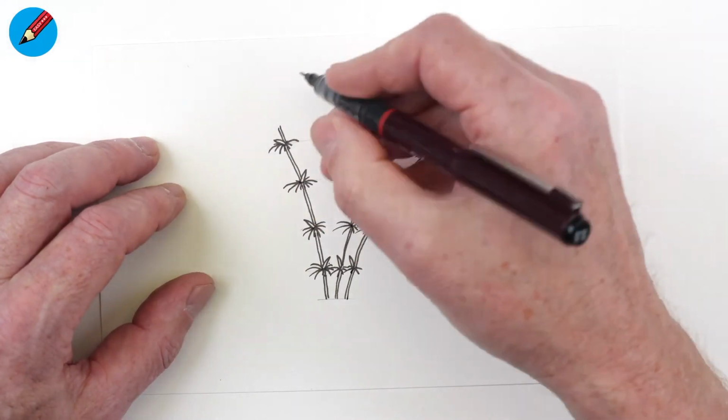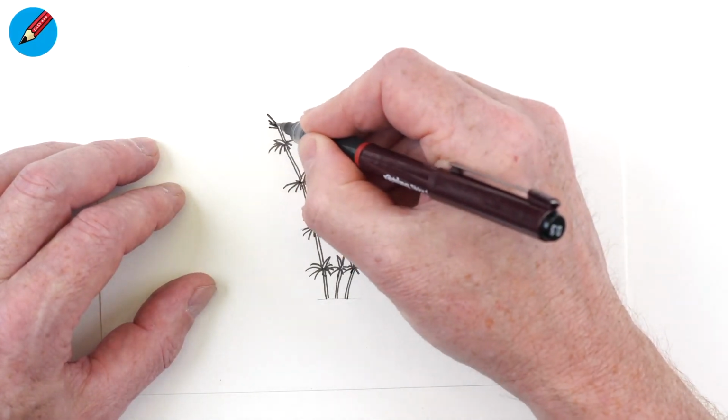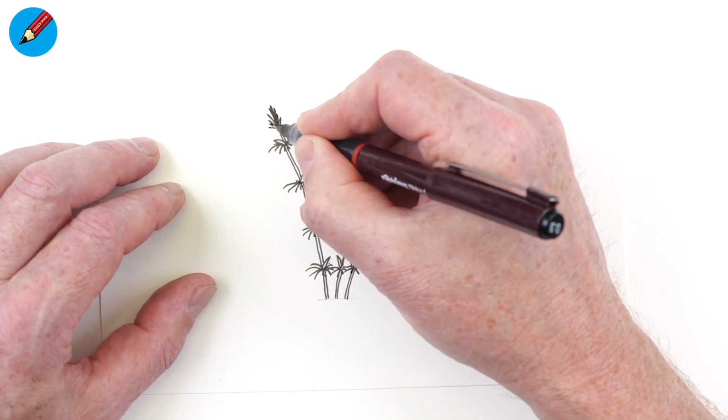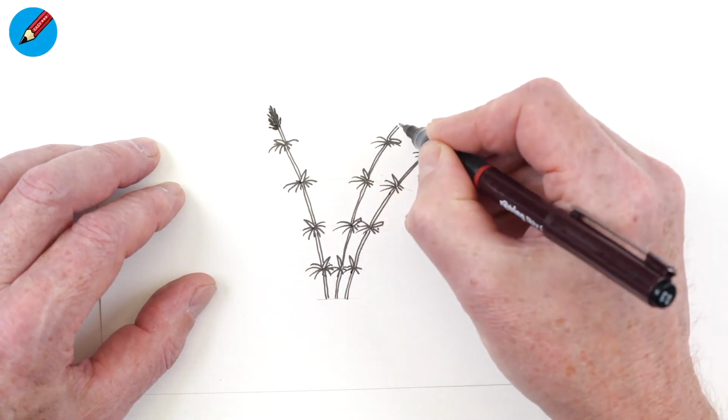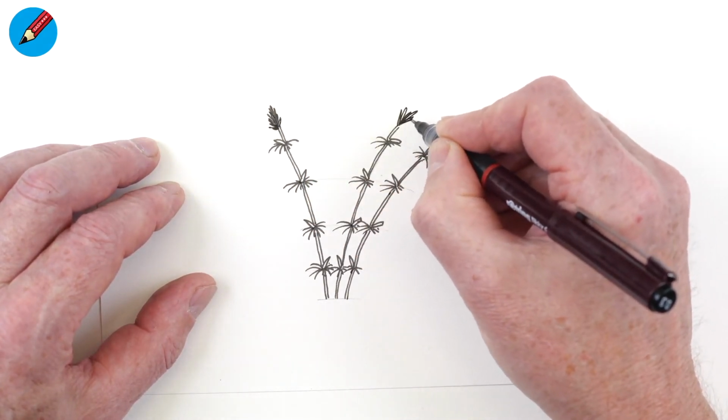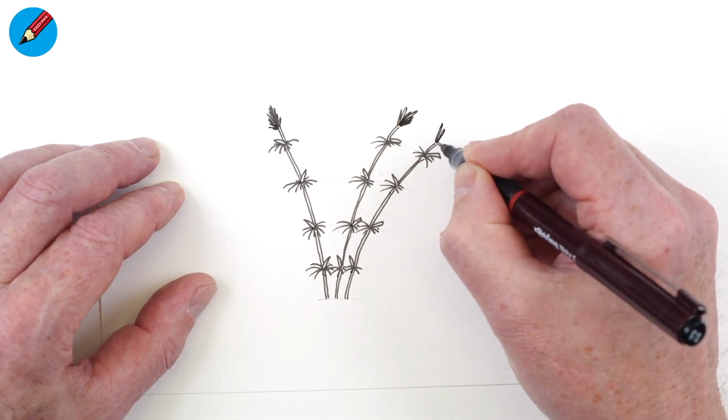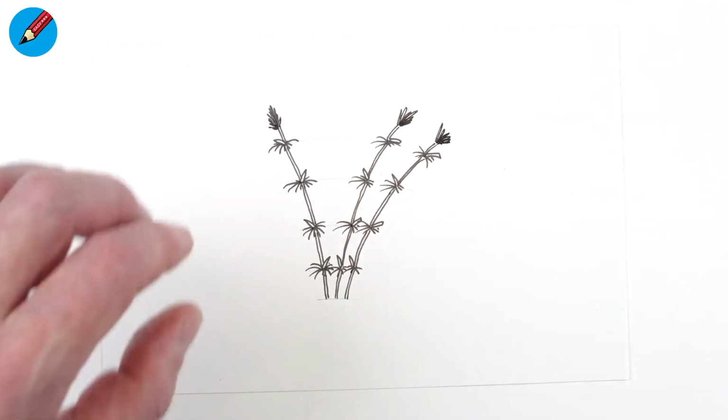And then up at the top here, this is where the seeds are. So we're just going to do this kind of scribble, scribble, scribble. Like that.